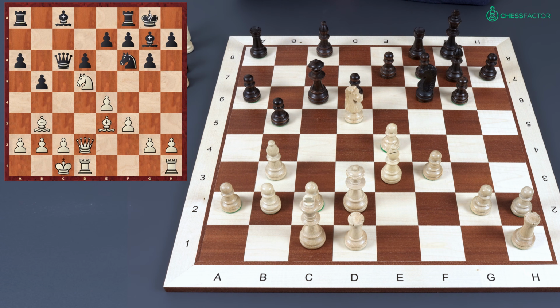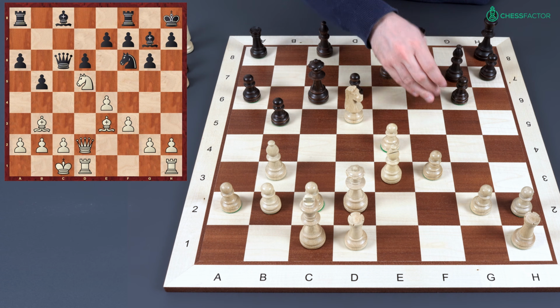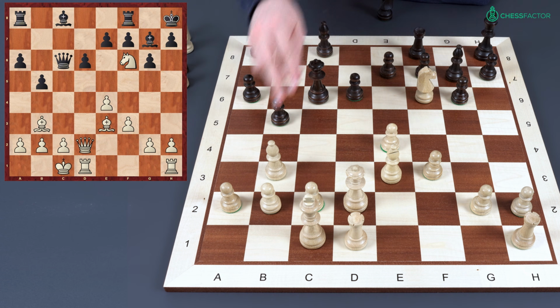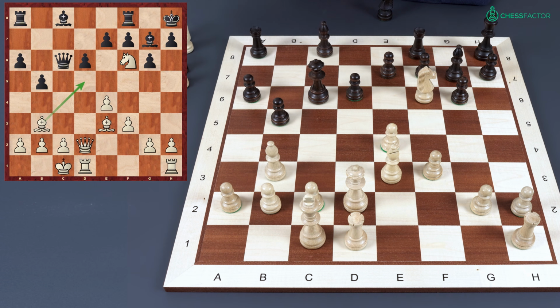already game over. In the game, black tried the move king to h8, but after knight takes f6, it's the same again. Bishop to d5 on the next move. In fact, black struggled on with the move e6, but of course, you are down a clean piece against one of the greatest players of all time. It was never going to work out for black, and he did indeed resign a few moves later.